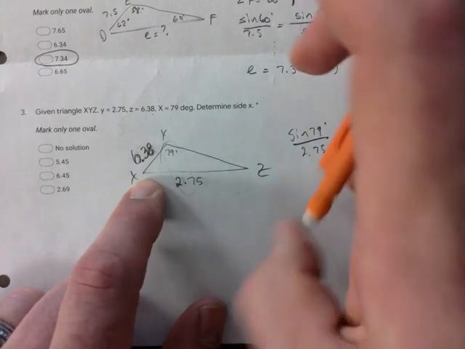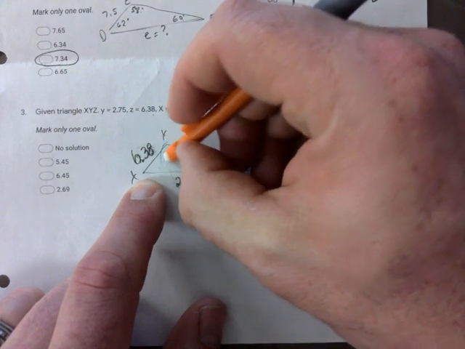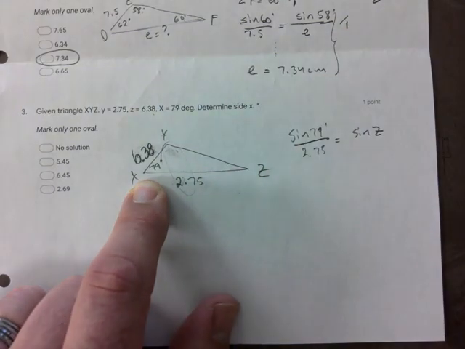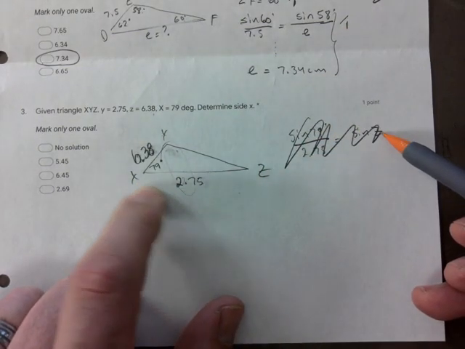Angle X, yeah, 79. Thank you. Is it Isaiah? Yeah. That's what I got wrong here. 79. There you go. So it's not sine law. It is good old cosine law, right?